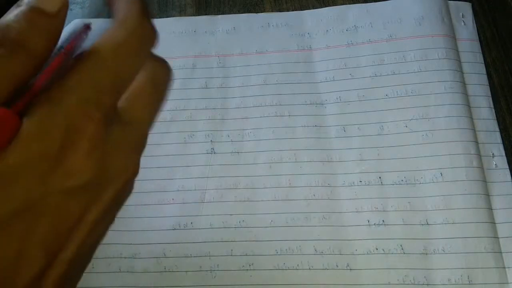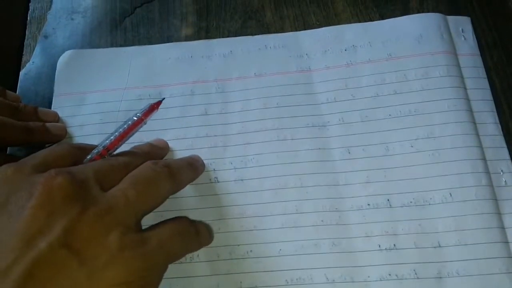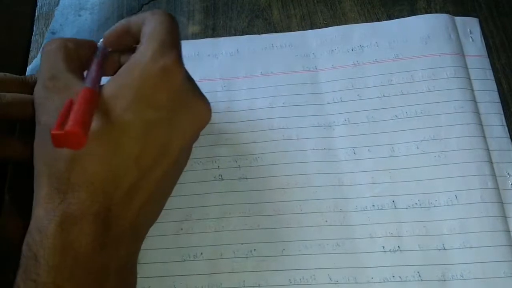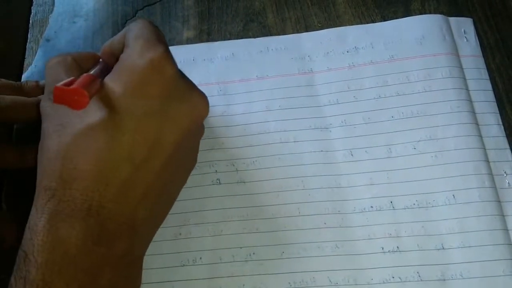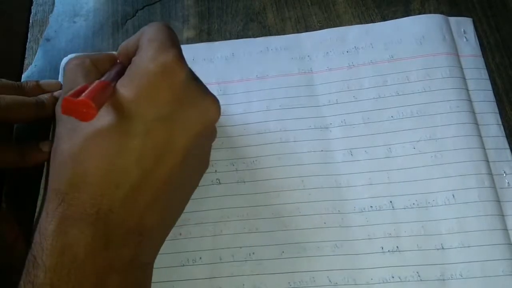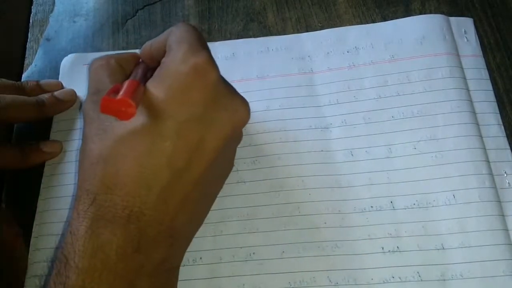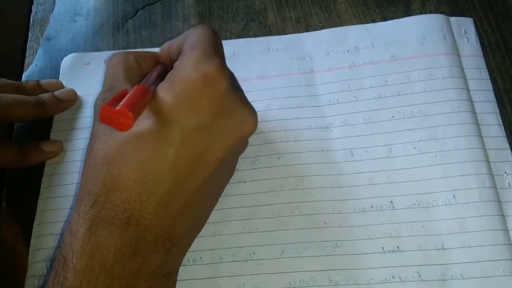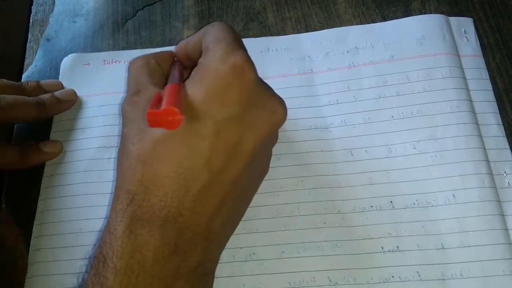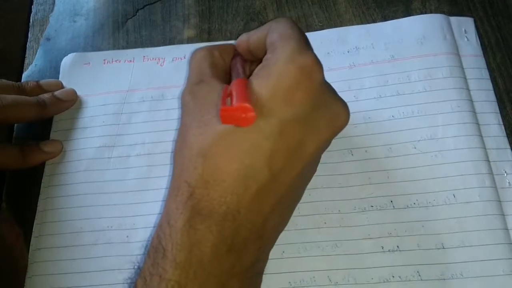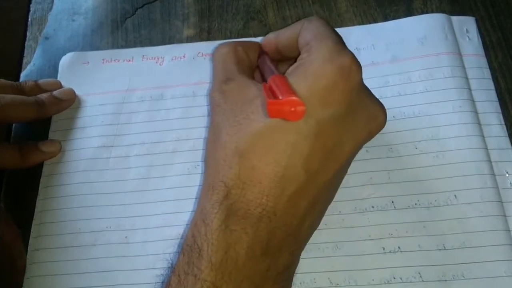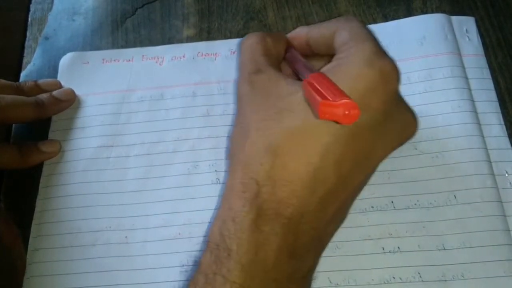Good afternoon, students. As we are studying the chapter thermodynamics, yesterday we studied the system and surroundings, and left a portion of yesterday's topic. Today we will discuss that, and that is internal energy and change in internal energy.